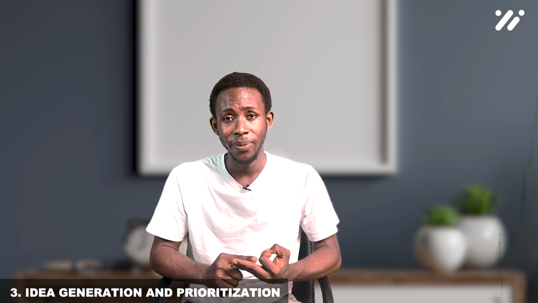Step 3, create a process for generating ideas and then prioritize them based on their potential impact and alignment with your goals. Step 4, conduct a thorough analysis of the most promising ideas to determine their feasibility in terms of technical, financial, and market aspects.